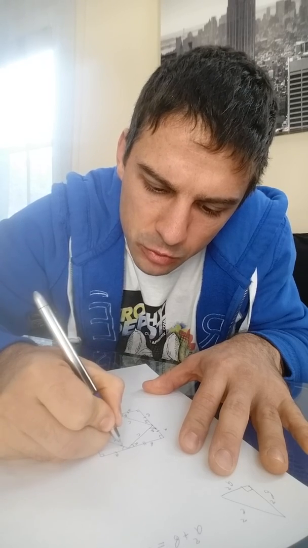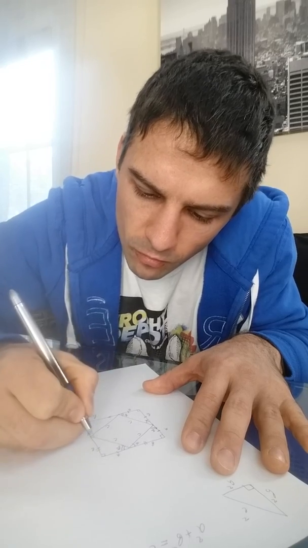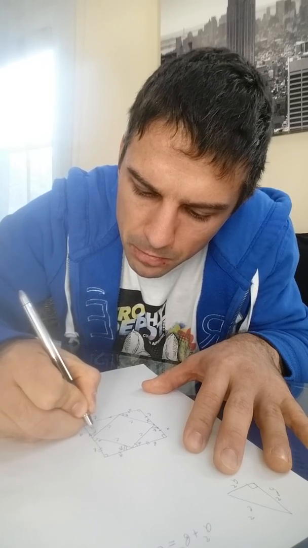So across from each side B, we're going to mark beta, and across from side A, angle alpha. So we're going to have a whole bunch of alphas and betas. Give me just one second over here so I can mark them. And then we're going to look at the sums of those angles.